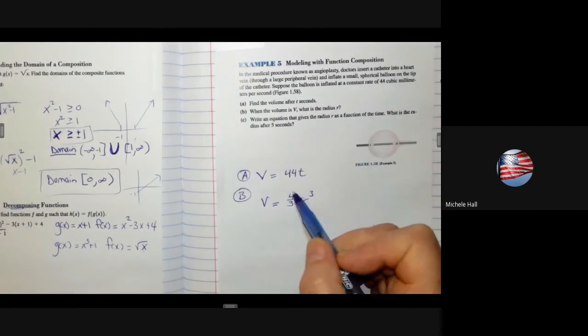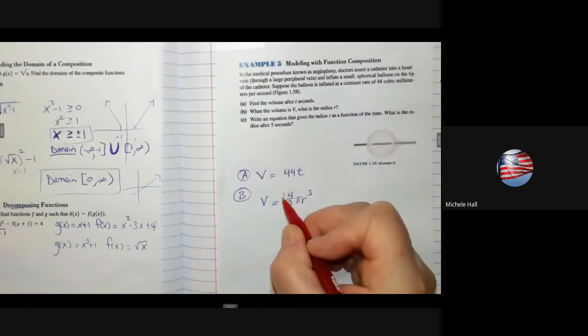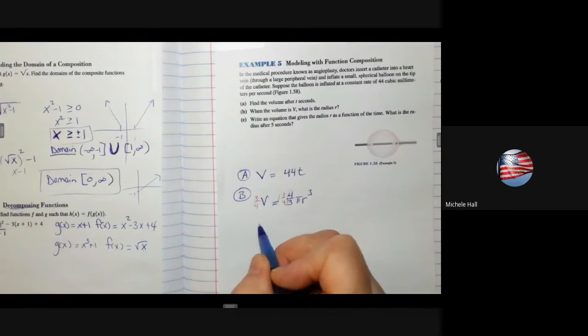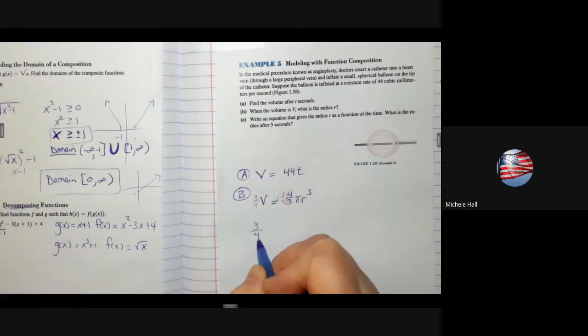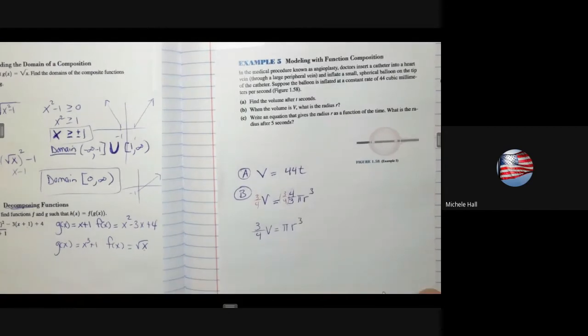No, let's get rid of this first. So I am going to use the reciprocal and multiply by 3/4. So we have 3/4 V equals pi R cubed.